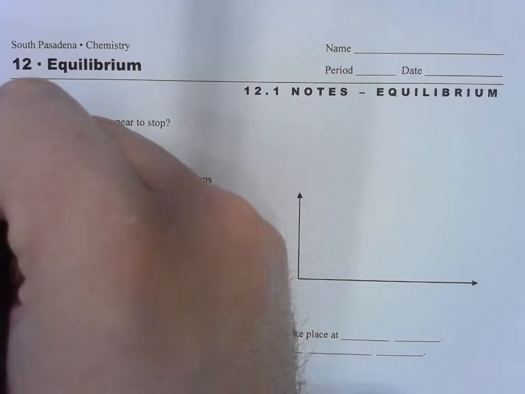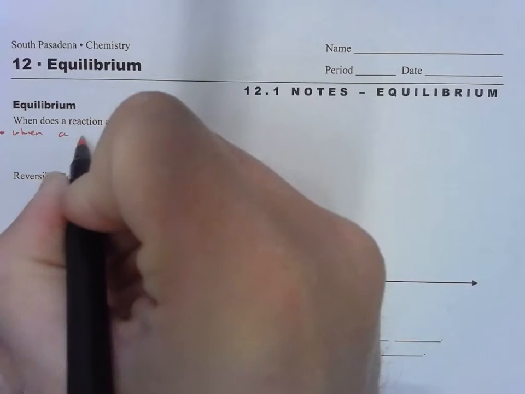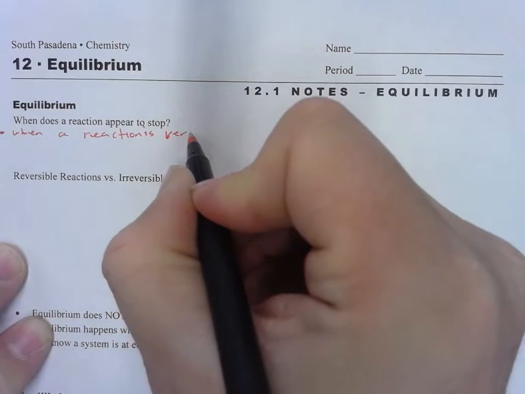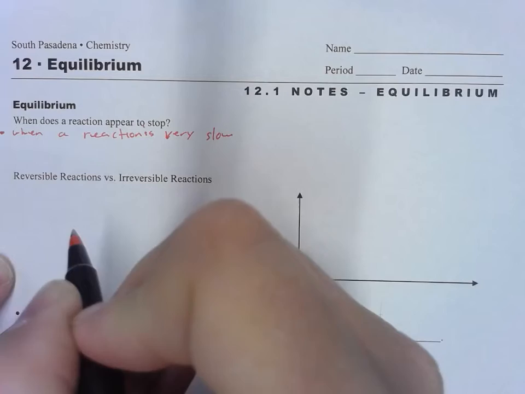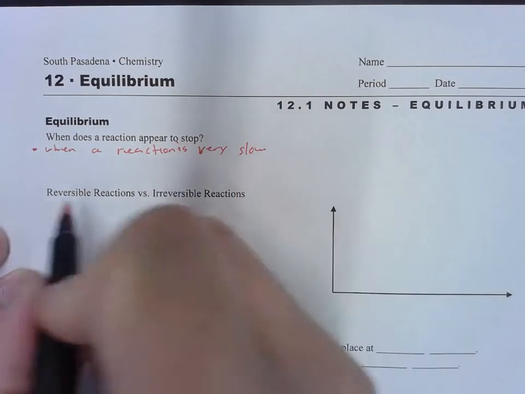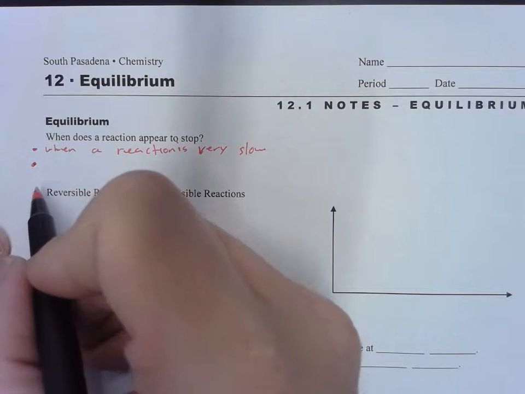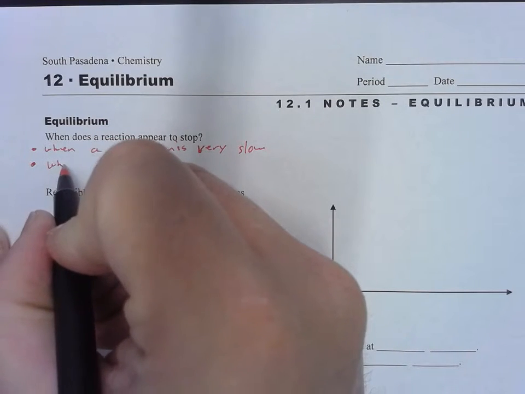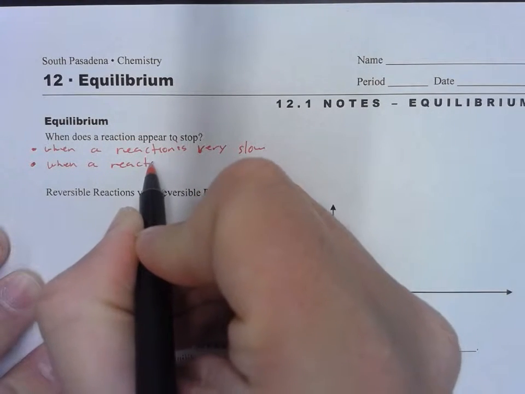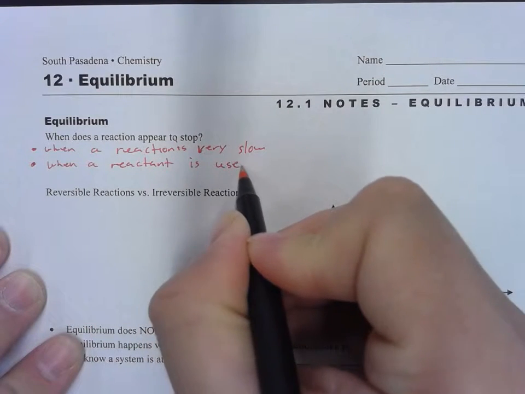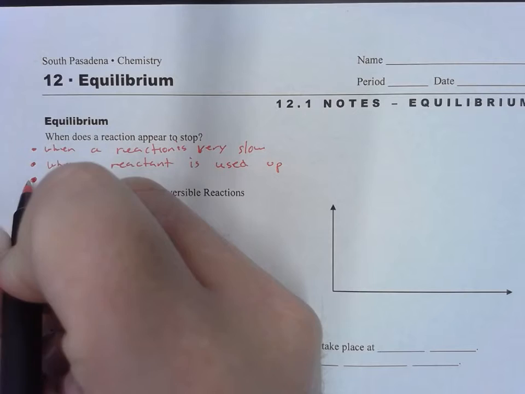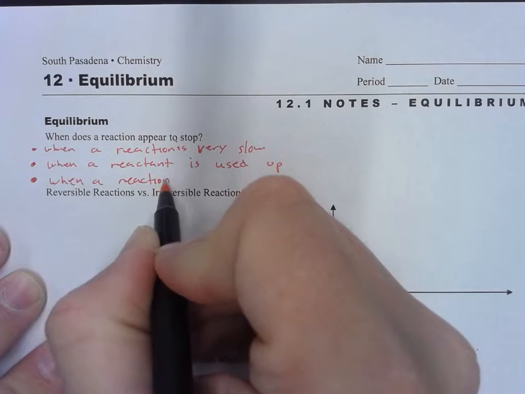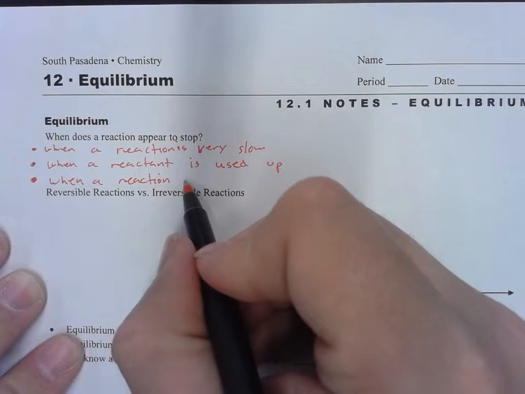Well, when a reaction is very slow, when a reactant is used up, or when a reaction reaches equilibrium.